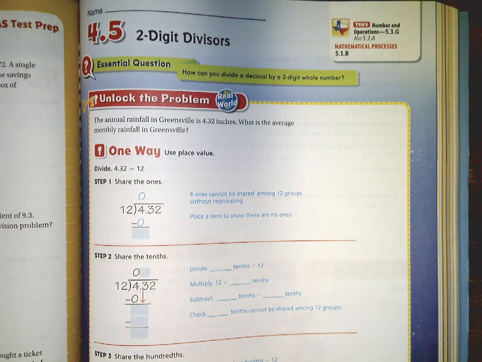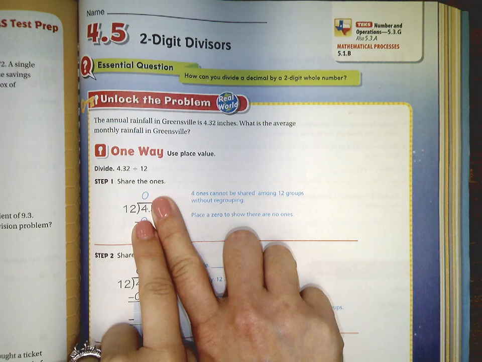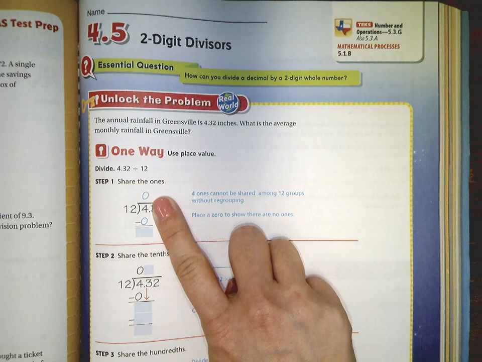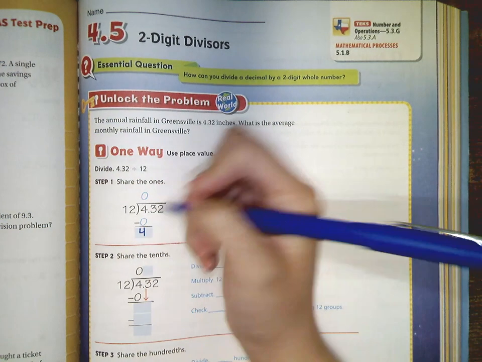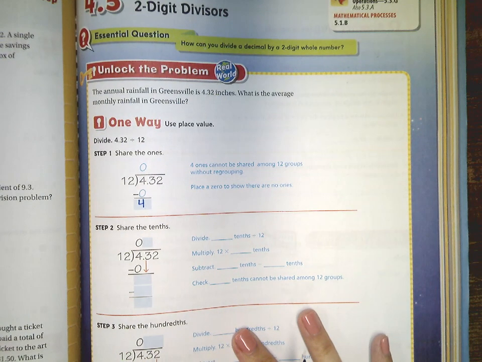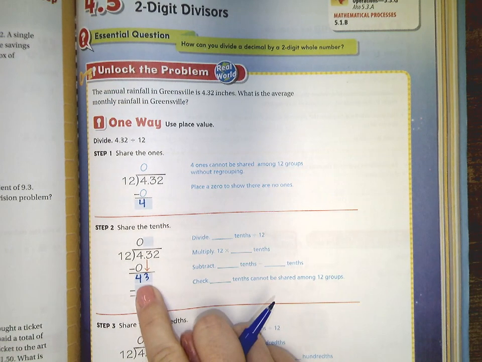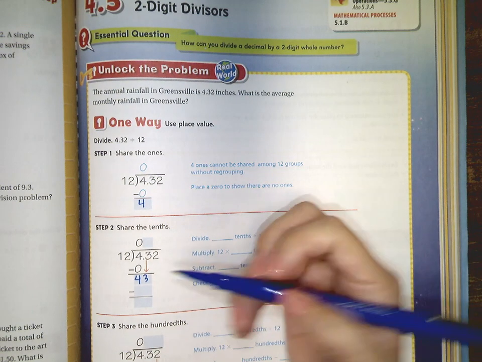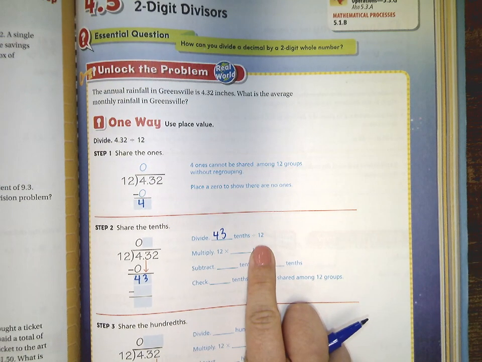Okay. So first I need to start with my ones place, right? And can I divide 12 into 4? No, that's not how it works. So I went ahead and I already have my zeros here. So 4 minus 0 is what? 4. Okay, from here, what's going to happen? Bring down your 3. I'm going to copy that 4 here, right? I kind of hate how sometimes it's split up like that, right? So now I'm dividing 43 tenths by 12.